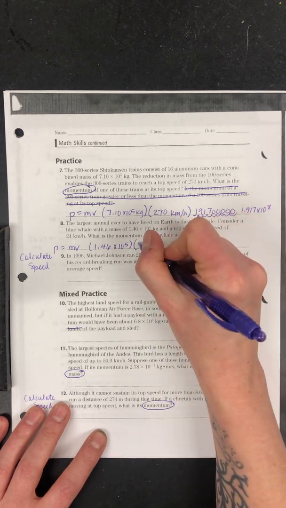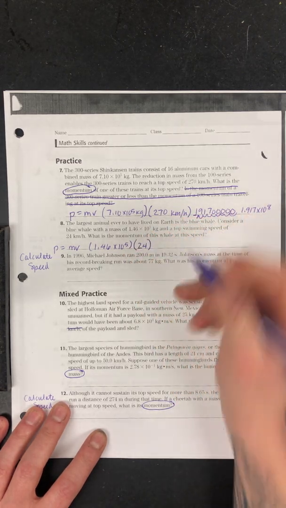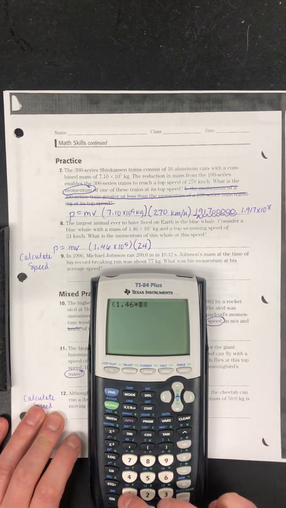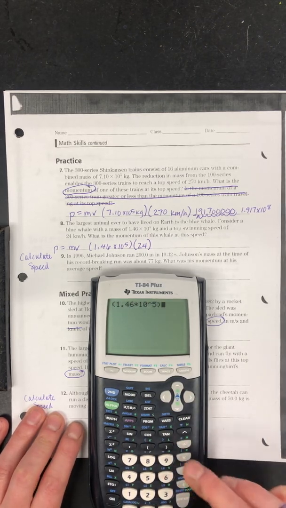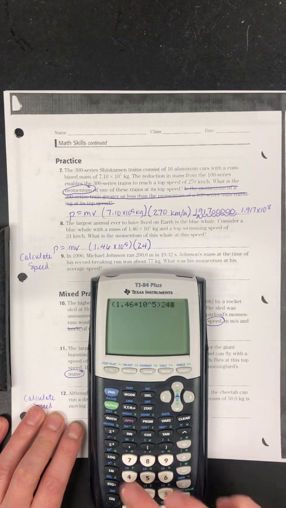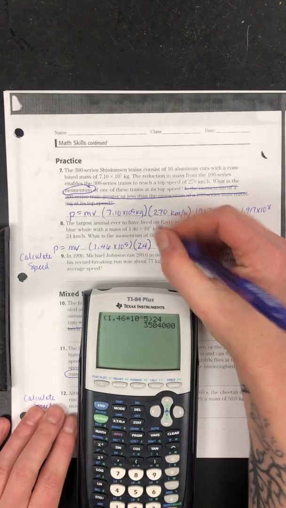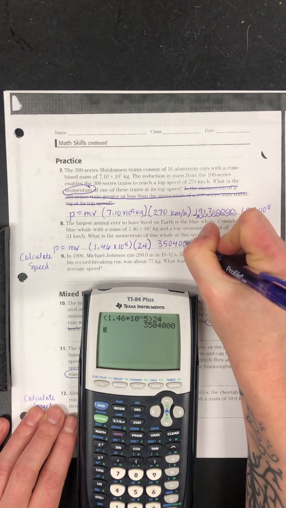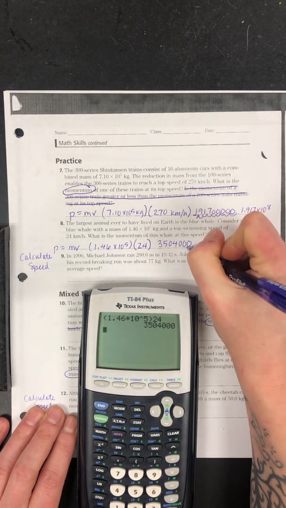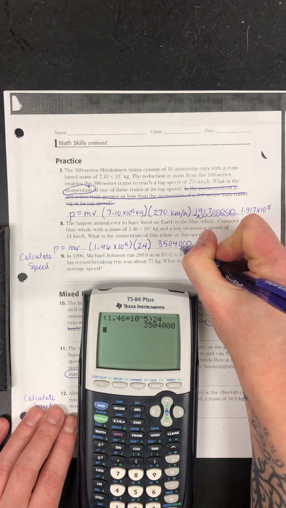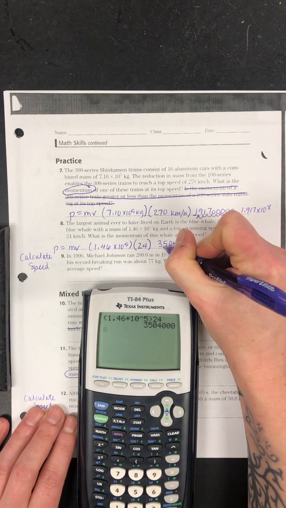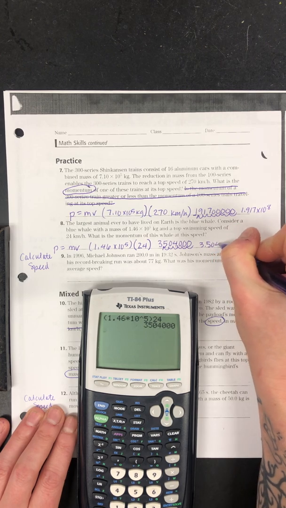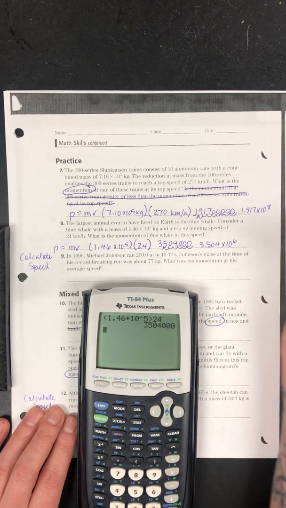The velocity is 24 kilometers per hour, so we're going to plug that in. 1.46 times 10 raised to the 5th times 24. That comes out to be 35040. We're going to move this into scientific notation, move it over 1, 2, 3, 4, 5, 6. So it'll be 3.504 times 10 to the 6th.